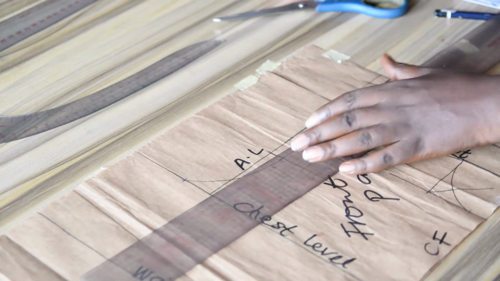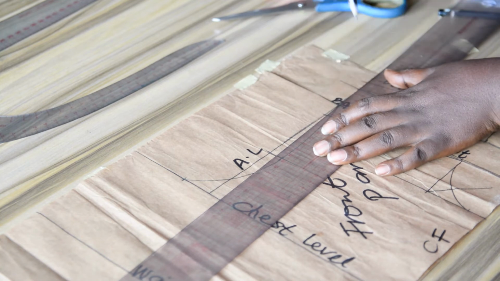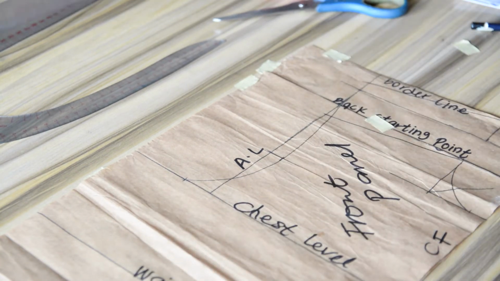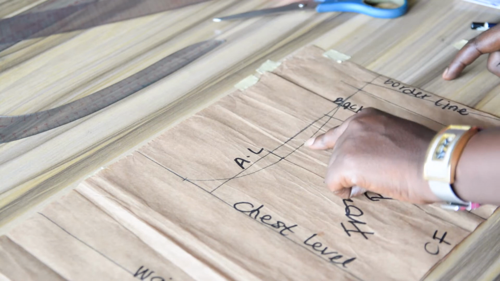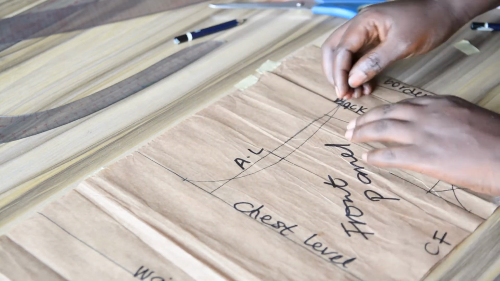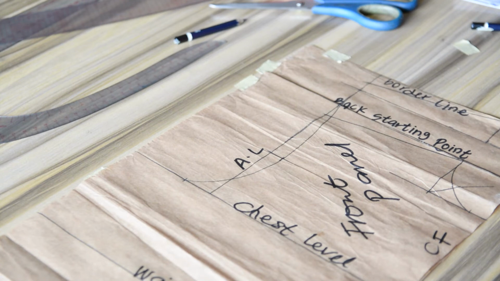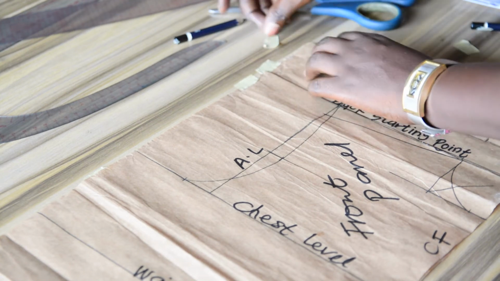And I will blend it up with my straight ruler. Okay, so this is the front armhole. So now the pattern is ready. As you can see, it's very simple, easy to understand.